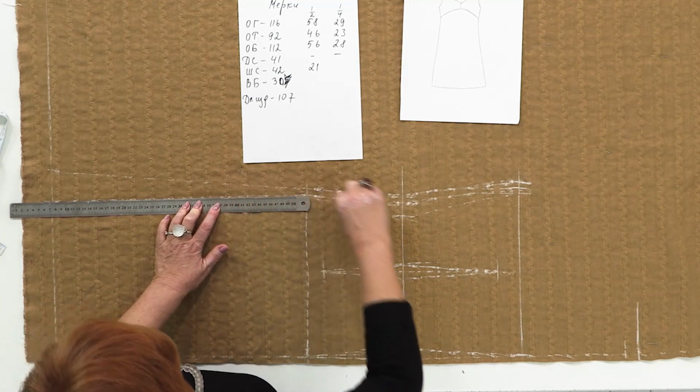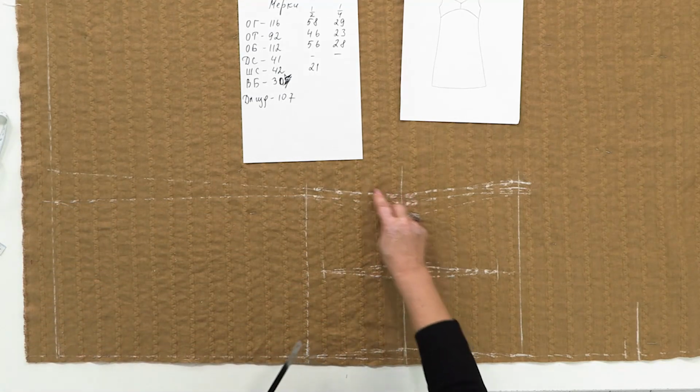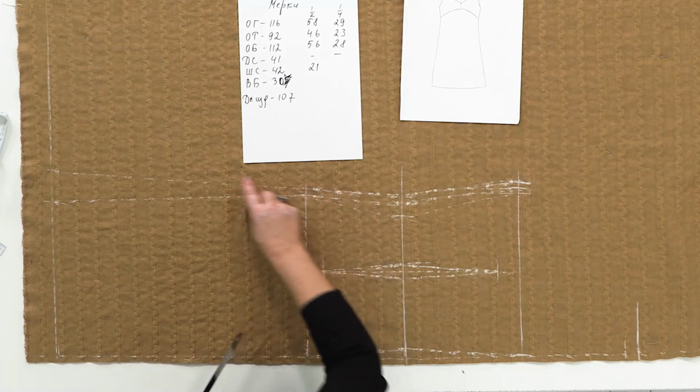If you want to narrow the dress to the bottom, take 27 centimeters. It is all up to you. You could also just make a straight dress.